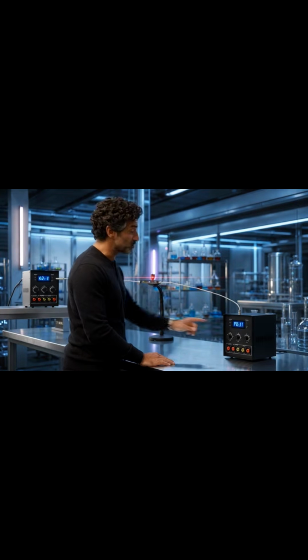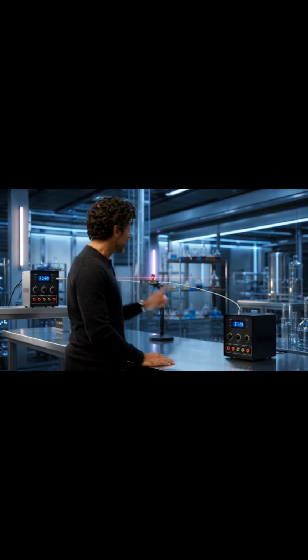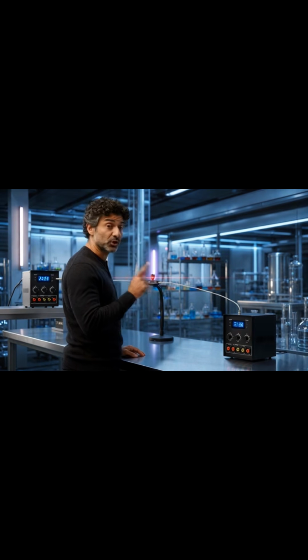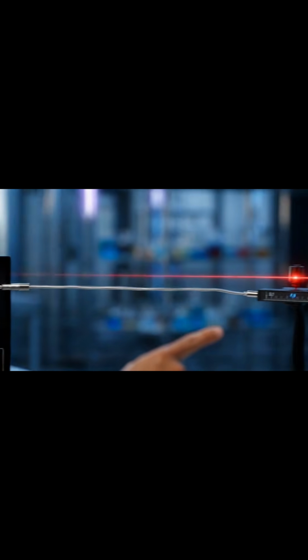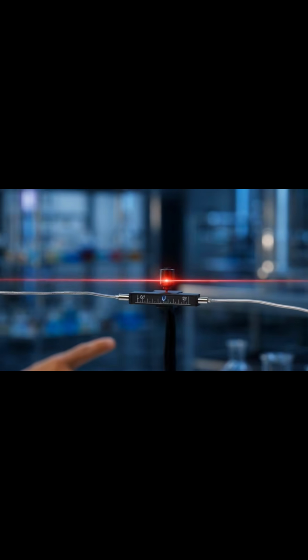When current flows in the same direction in both wires, the wires attract. The magnetic field created by one wire interacts with the current in the other wire, producing a force. The force per unit length is proportional to the product of the currents divided by the distance between them.